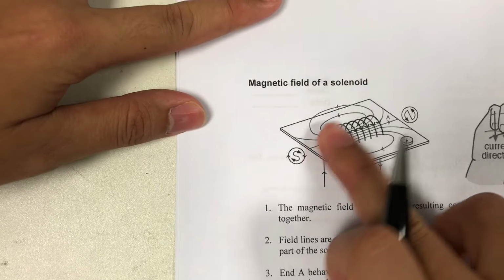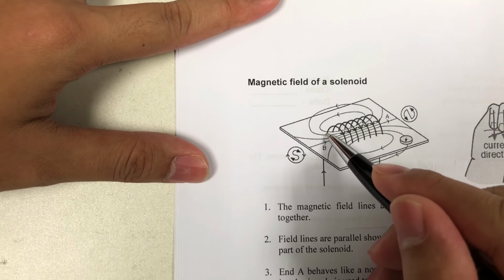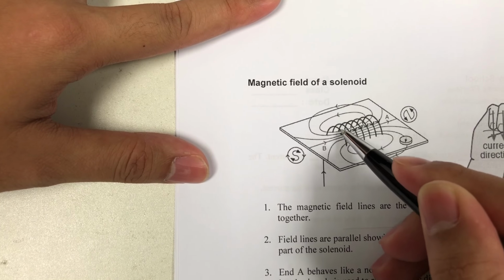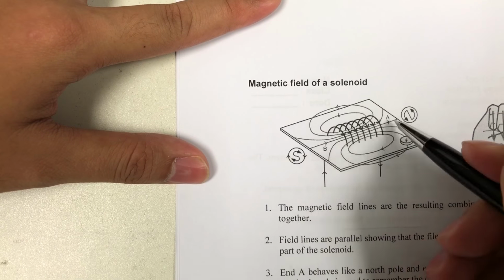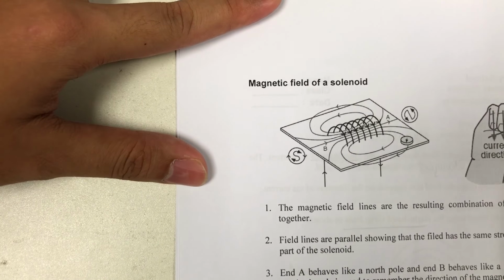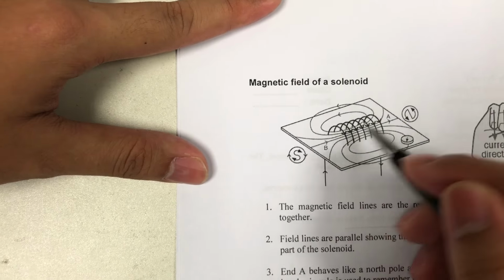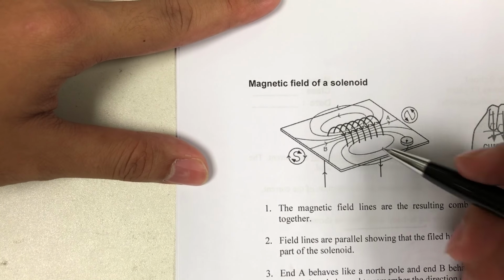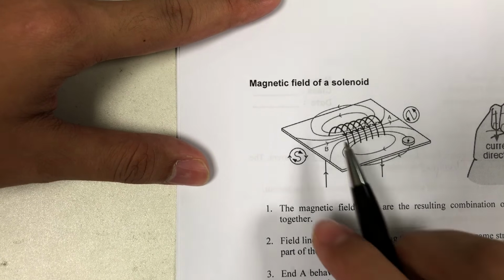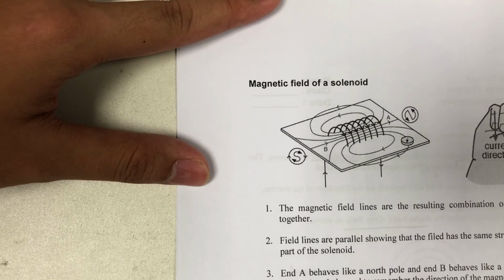It will look like this for a solenoid. Just now we only looked at one set of coil. Now imagine we have multiple sets, so all the coils go in. All the magnetic field gets squeezed in between the solenoid itself and gets pushed out. So that would make the strength of the magnetic field stronger.